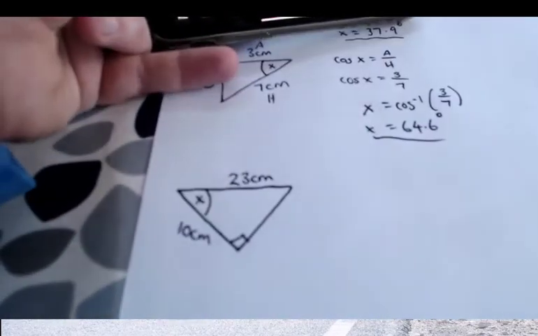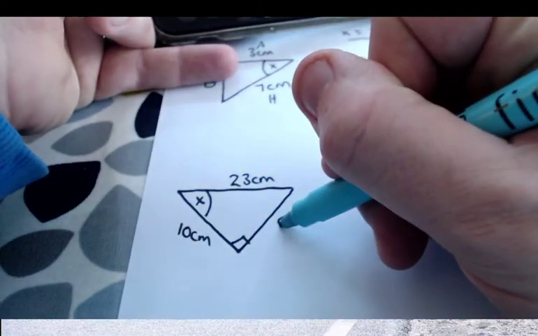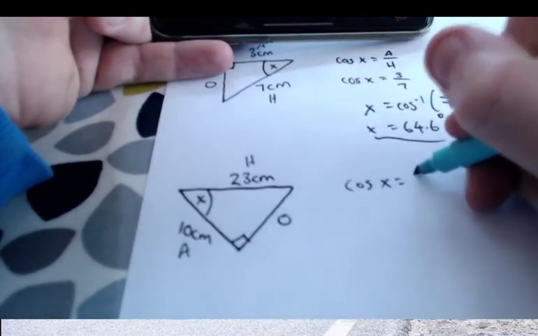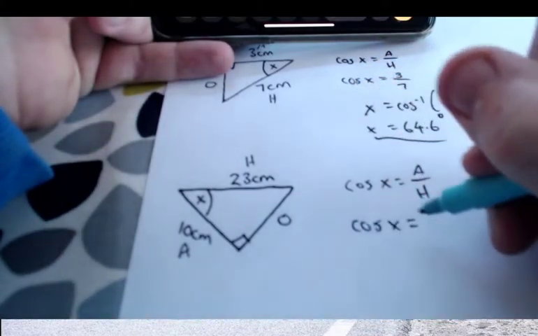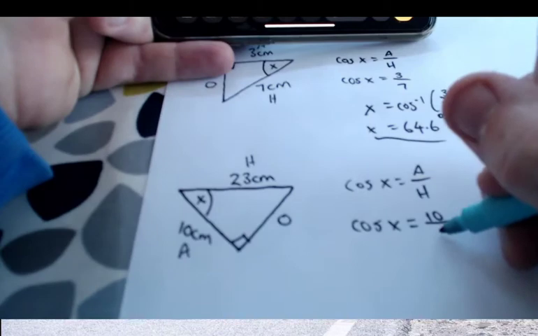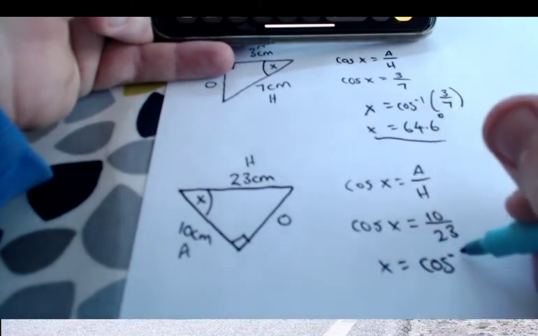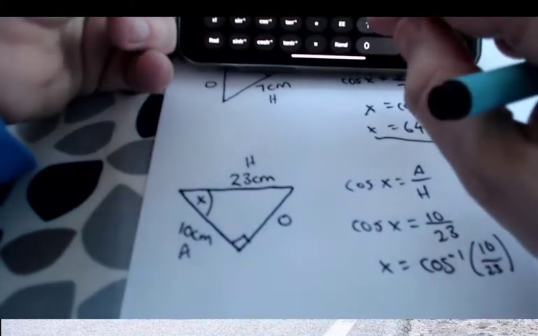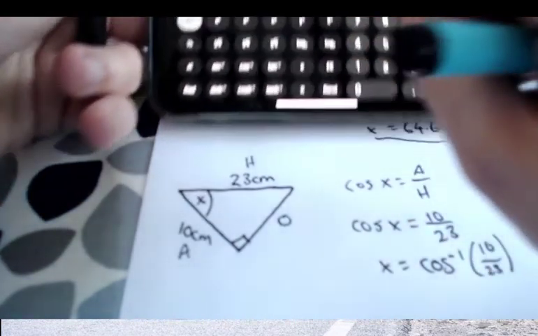And then the last one, so I'm standing here, so there's my opposite, there's my hypotenuse, there's my adjacent. Write down the rule. Cos x is a over h. Fill in the numbers. Cos x is the adjacent is 10, the hypotenuse is 23, and then I'm going to go x equals, I need to find the size of the angle, so I'm going to go inverse cos 10 over 23, go to my calculator, 10 divided by 23 equals, hit my inverse cos button.